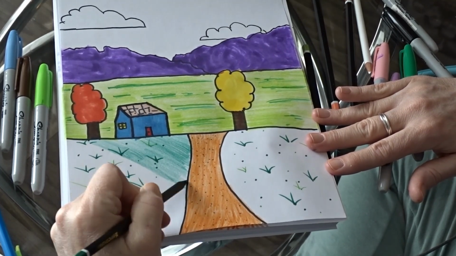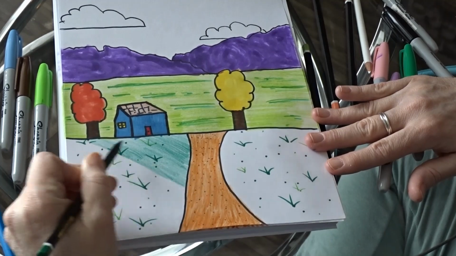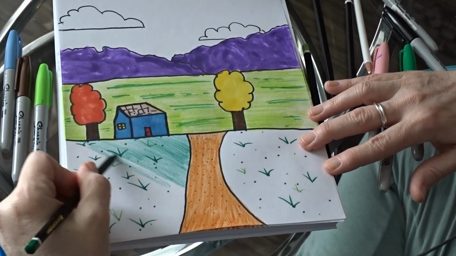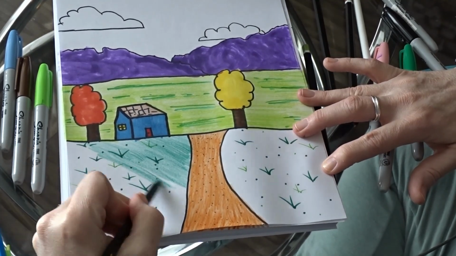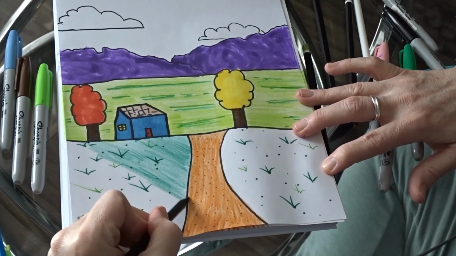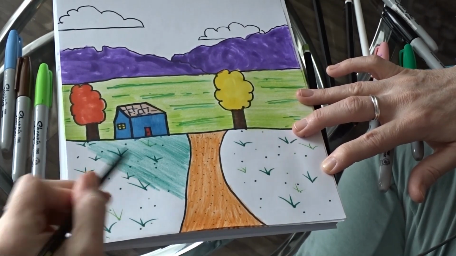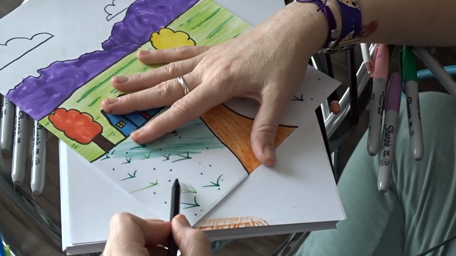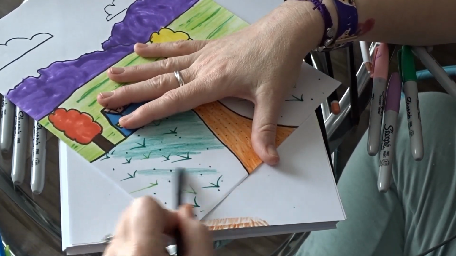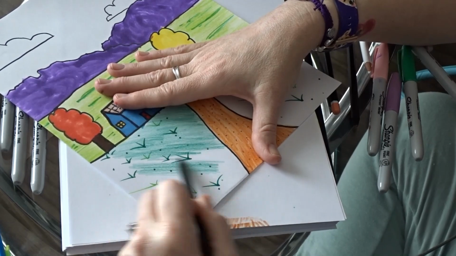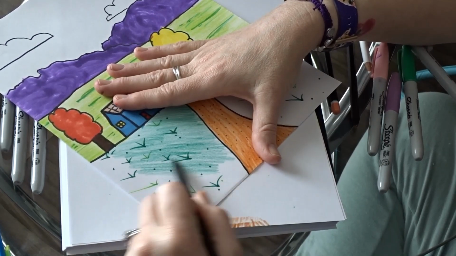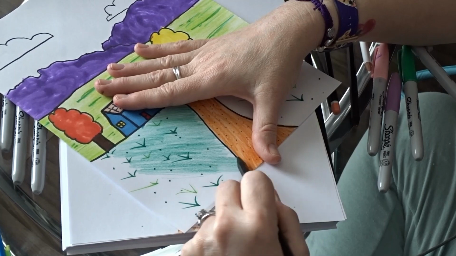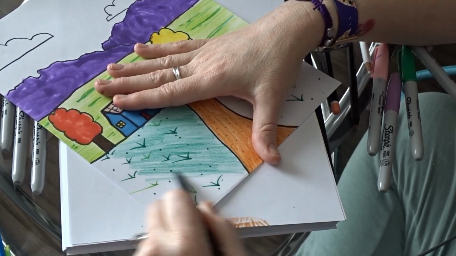Now again, I feel like I say this every time we do something, but it's important. You do not have to color your stuff or design or decorate it the same way that I do. You can do anything you want. If you want pink grass, you can have pink grass. That's the best thing about art. There are no wrong answers.